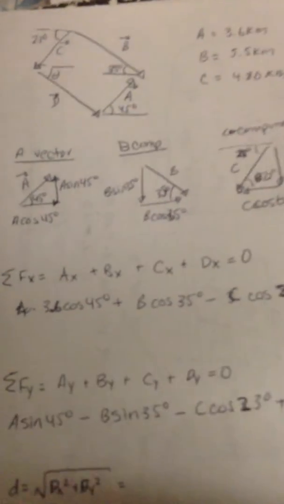So there are two ways to do this problem. One way you can do is by actually doing it graphically, but that's really hard to do. So try doing it algebraically. So first thing we're going to do is break down all the components.